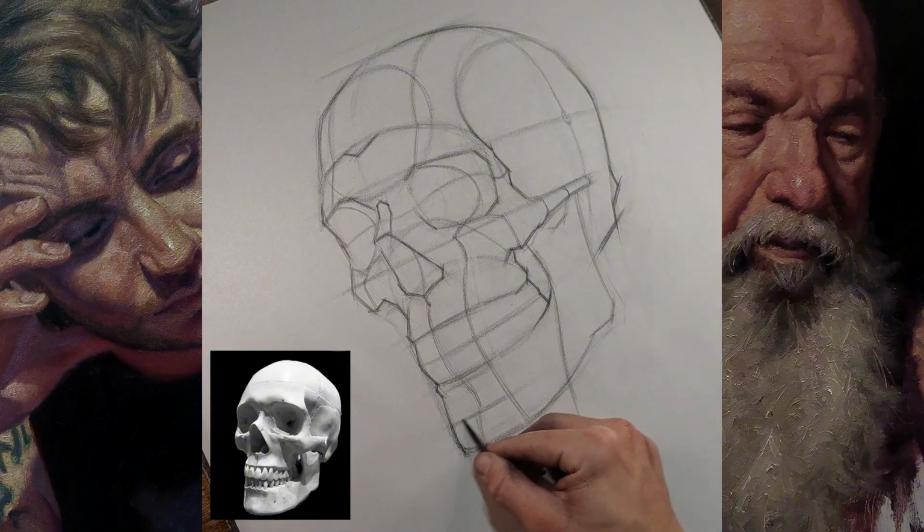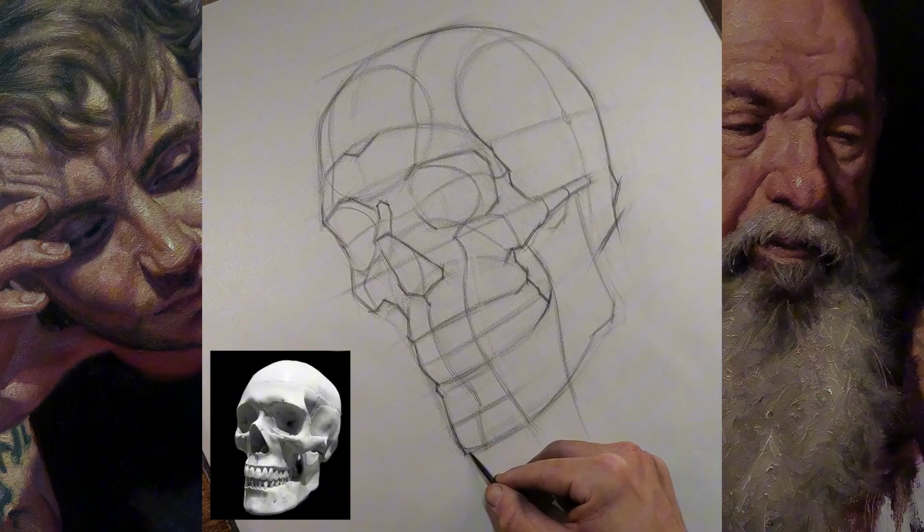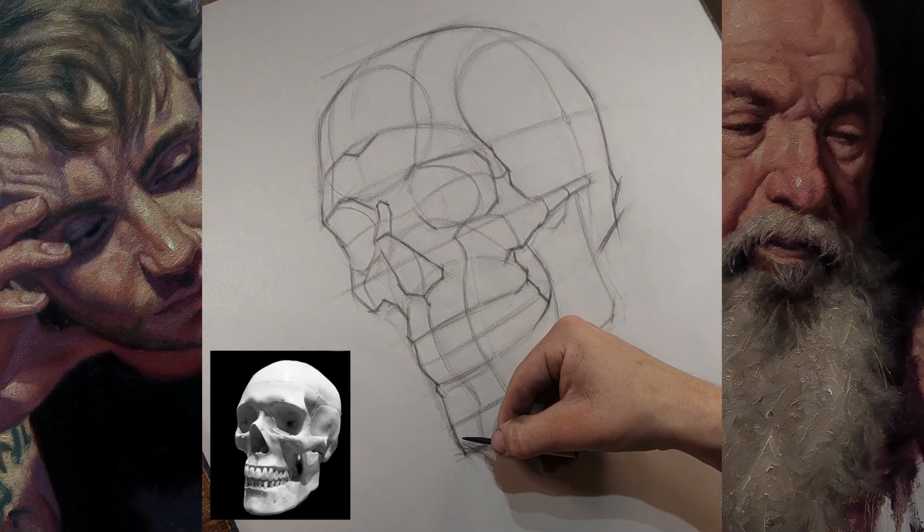And come down into that rectangle shape of the chin and just really emphasize that shape.